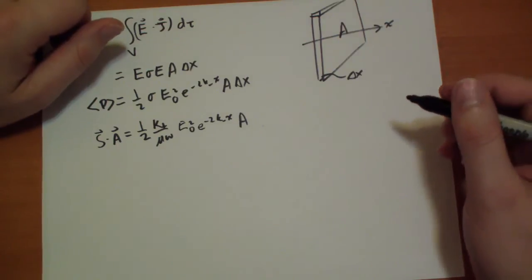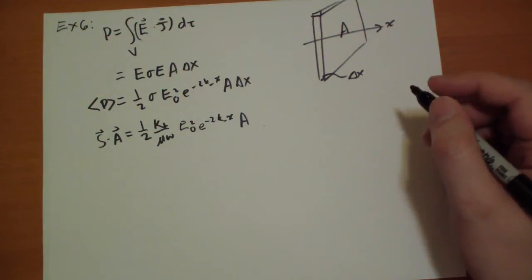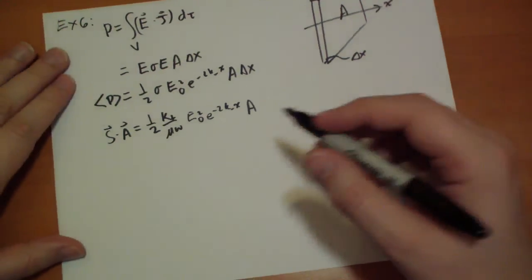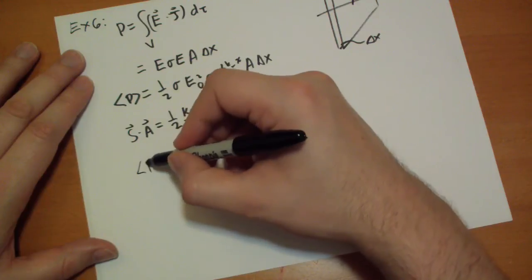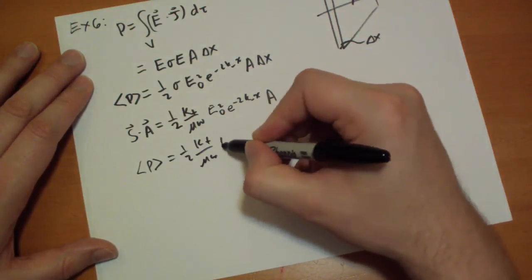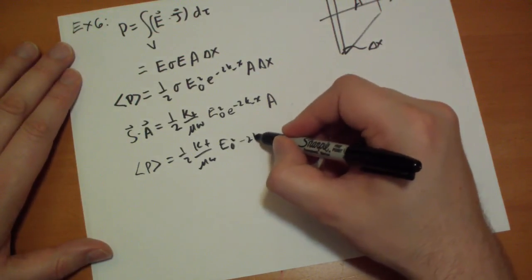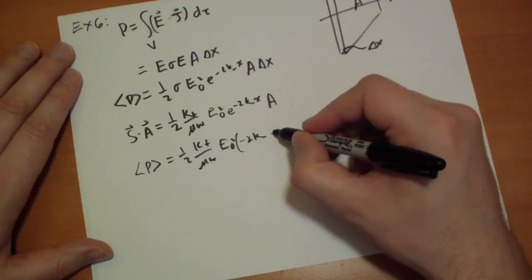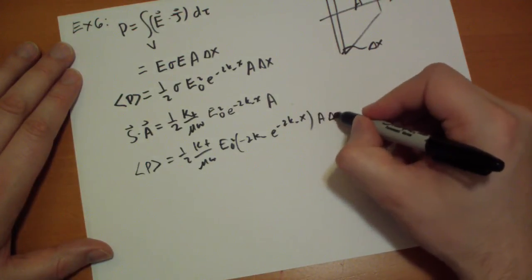Now, if we wanted to calculate the difference between the two, we'd have to take the derivative and then multiply by the width, assuming the width is very small. So the average power lost on the inside is the difference. And then take the derivative of this. Well, what's that? Minus 2 kappa minus times e to the minus 2 kappa minus x A delta x.